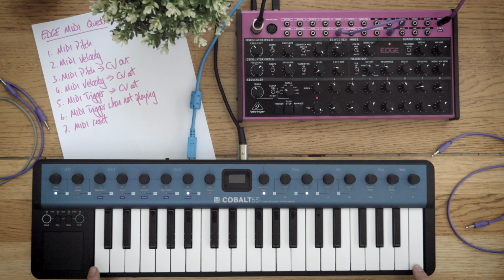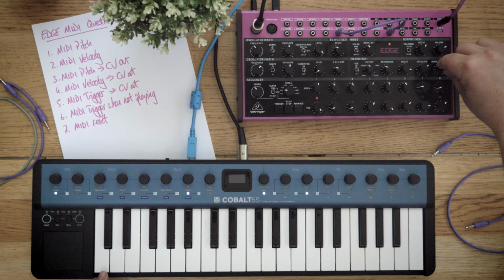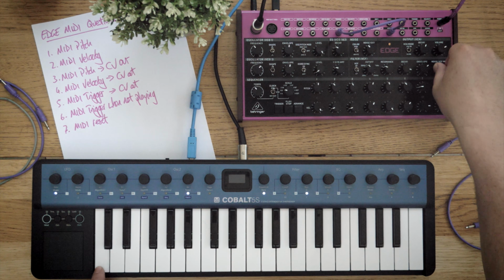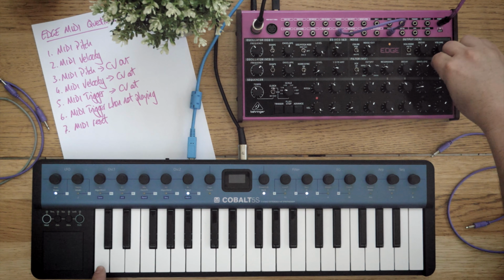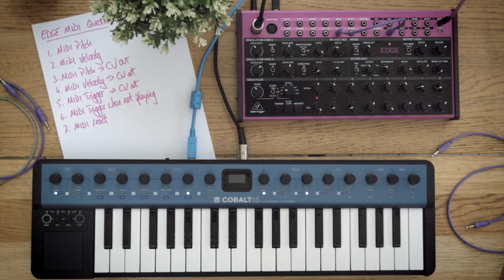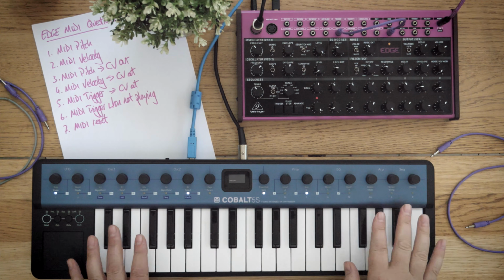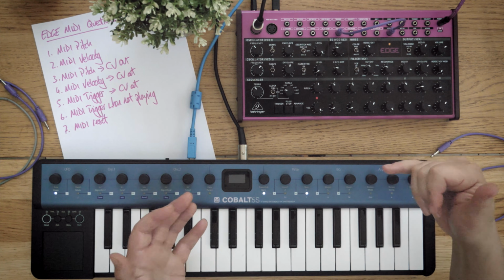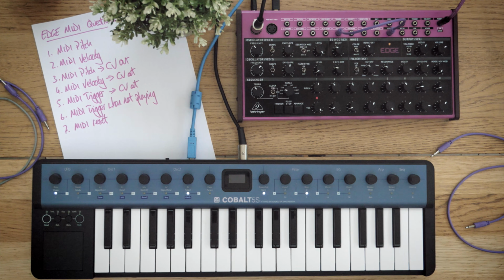It sounds the same to me. So this knob here should change the amount of modulation coming through there. And it's not doing anything. So pitch CV out from MIDI, it's not doing, so you couldn't use it as a MIDI to CV converter.